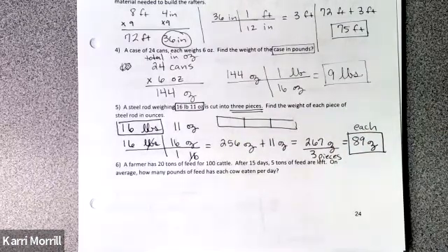And then number 6, before we move on to the application of the other 2 types of measurements, time and capacity, I guess. A farmer has 20 tons of feed for 100 cattle. After 15 days, 5 tons of feed are left. On average, how many pounds of feed has each cow eaten per day? Just so many different parts.